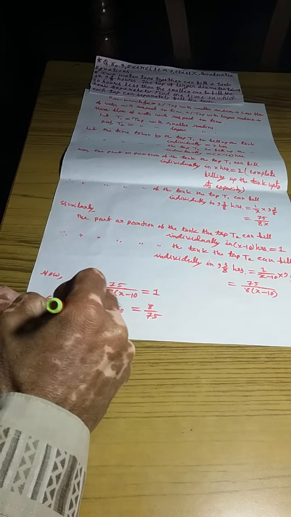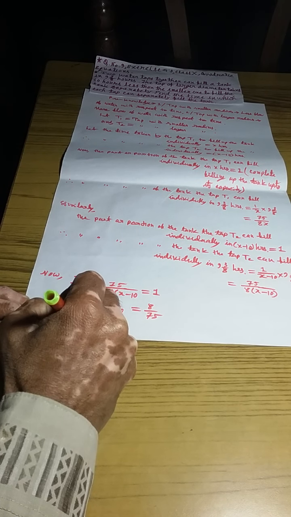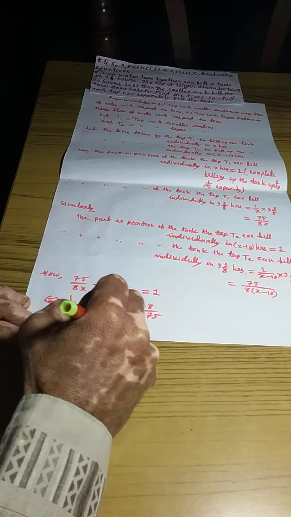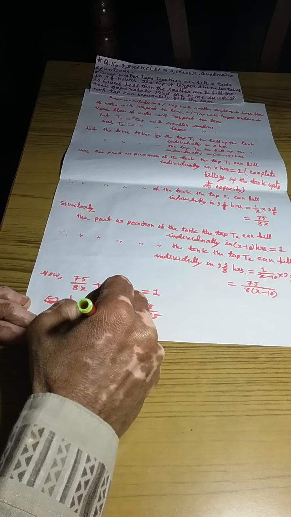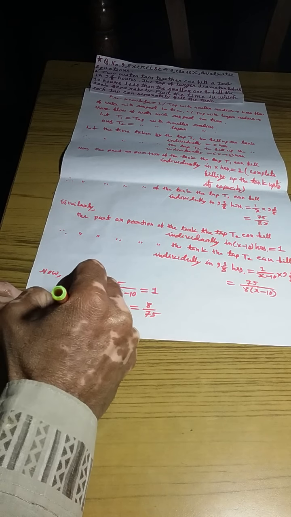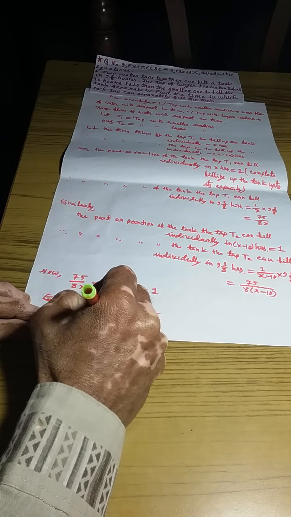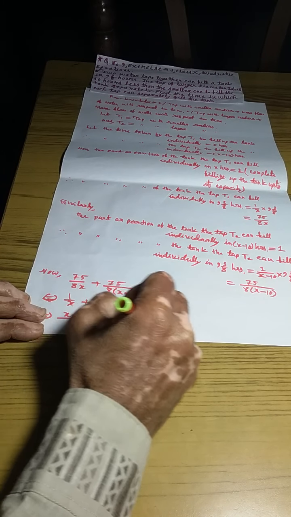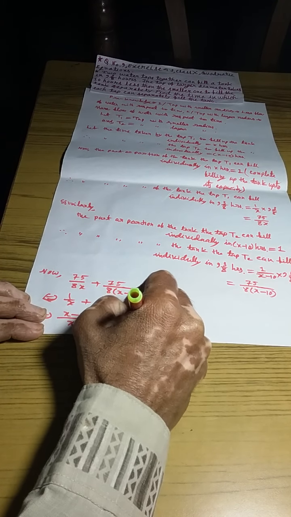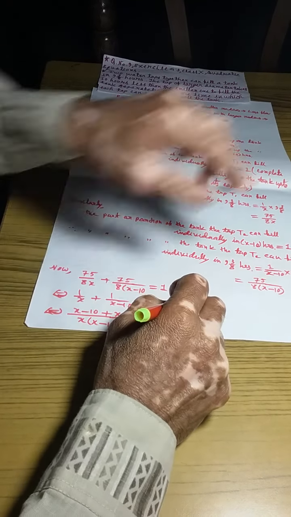This again implies, if we take the LCM here, x into x minus 10, and in the numerator we will get x minus 10 here plus x here is equal to 8 by 75.